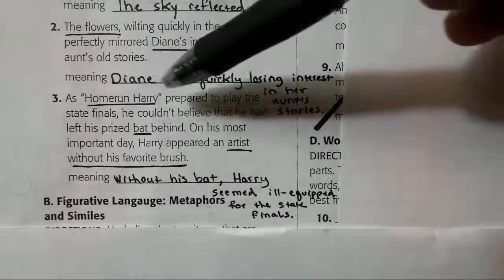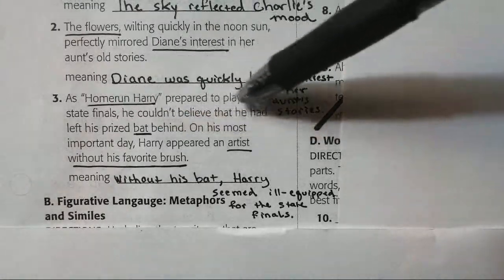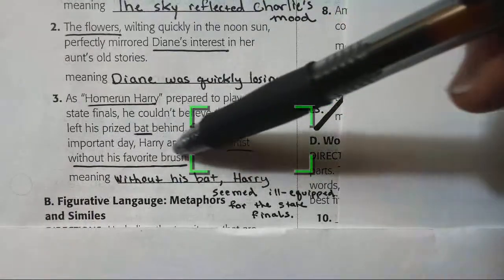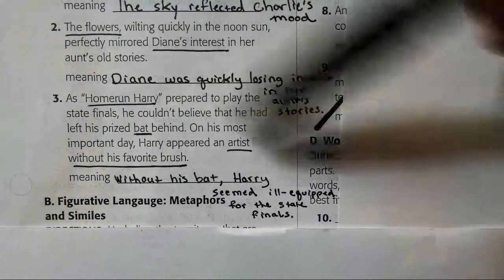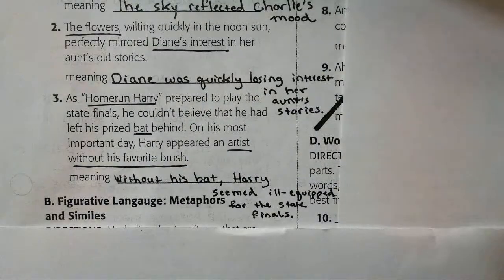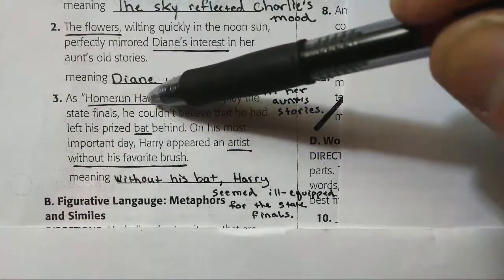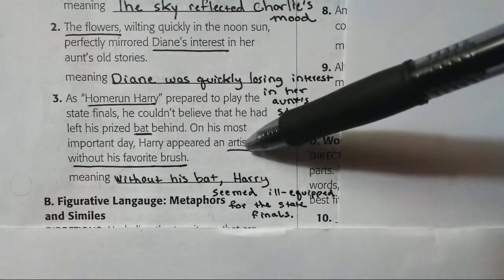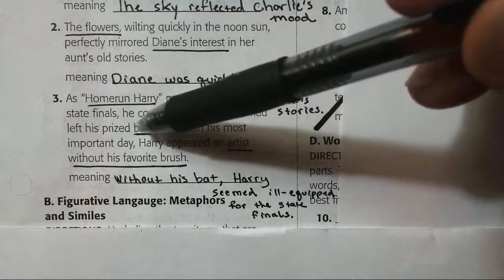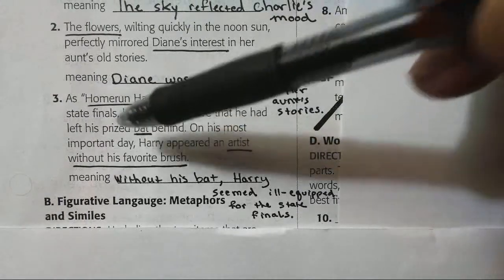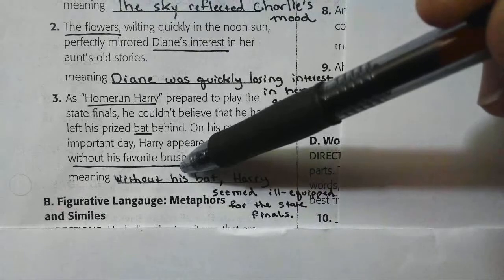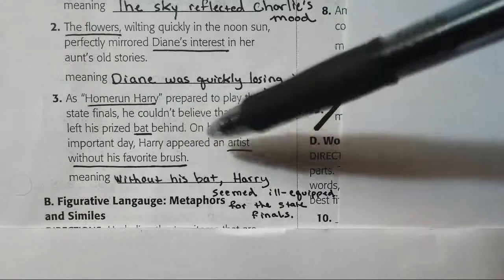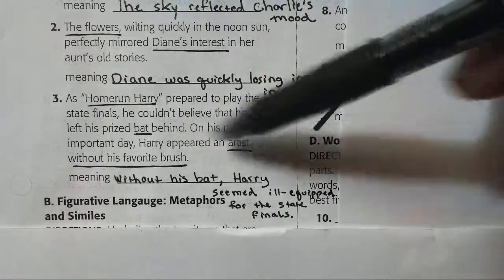Comparison. As Home Run Harry prepared to play the state finals, he couldn't believe that he had left his prize bat behind. On his most important day, Harry appeared as an artist without his favorite brush. Alright, so a couple comparisons are going on here. If you put Harry, then Harry is being compared to an artist. Or you could have put the bat being compared to the brush. Or you could have said Home Run Harry and his bat are being compared to an artist and his brush.